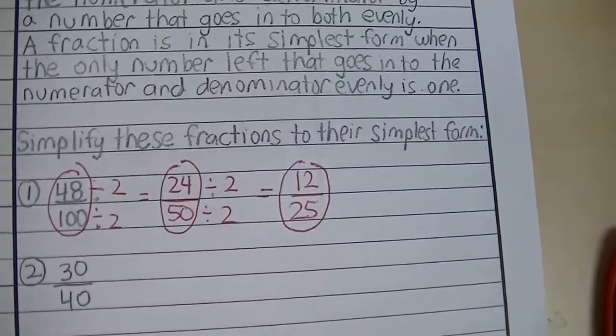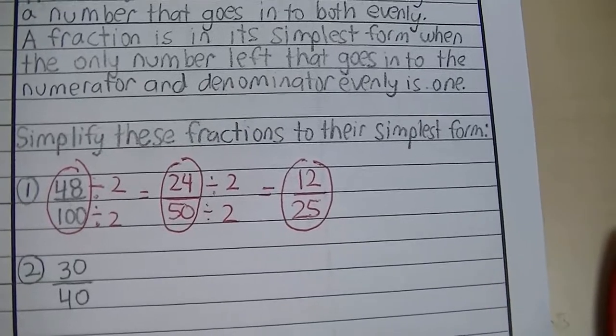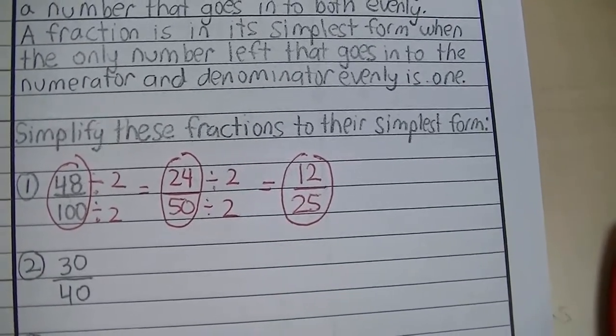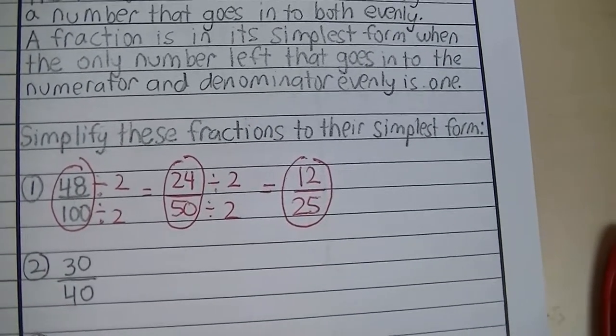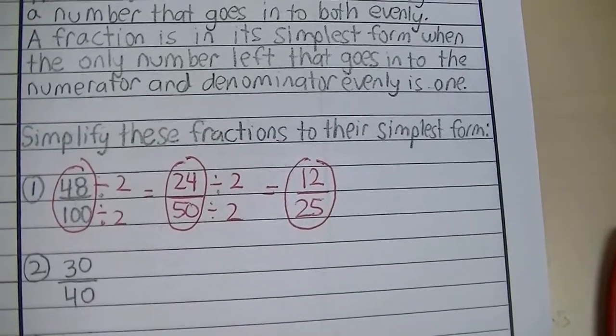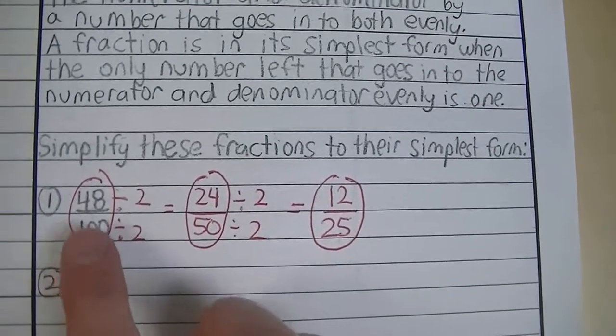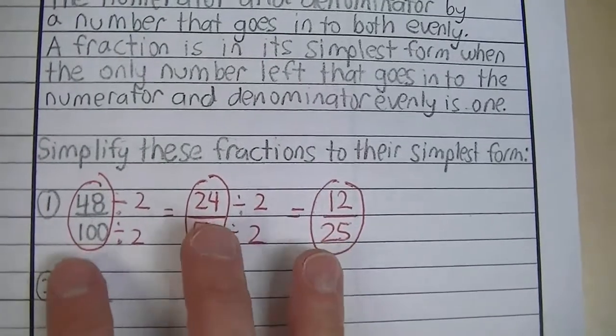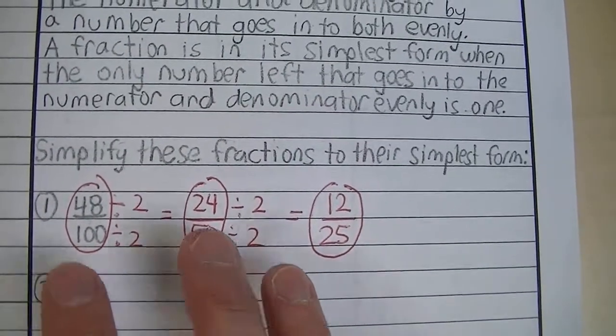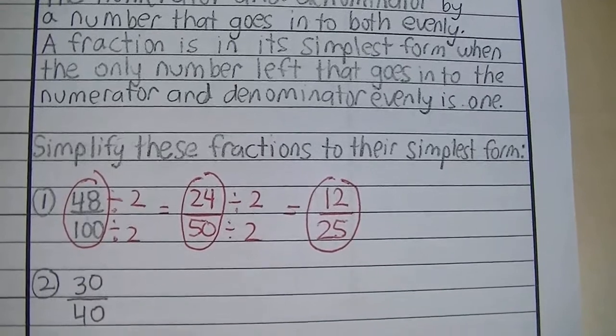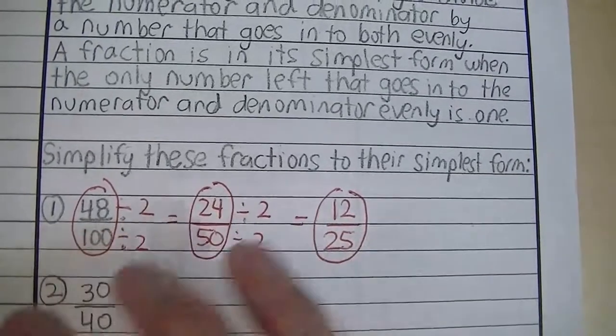In previous math classes, you might have heard the word reduce, and I don't typically use it because reduce implies that something shrunk. These three fractions are all the same size, so I use the word simplify to make it look more simplified.